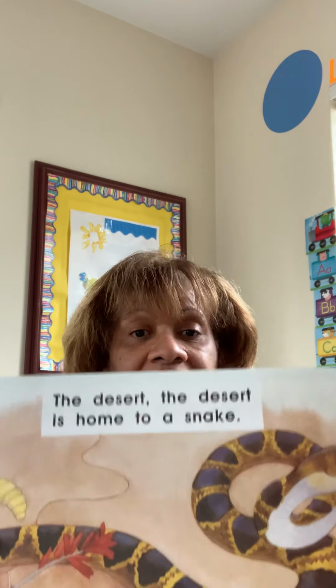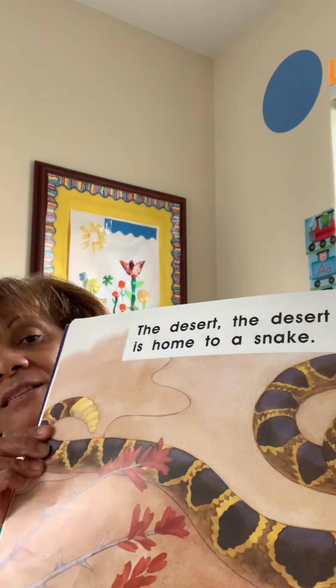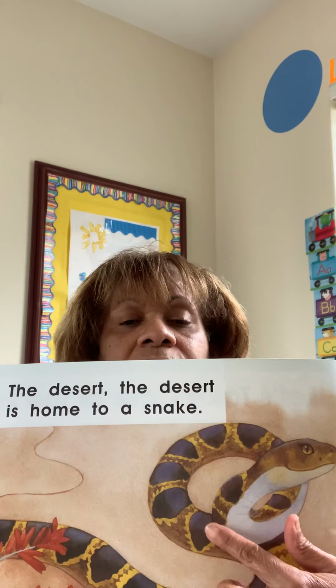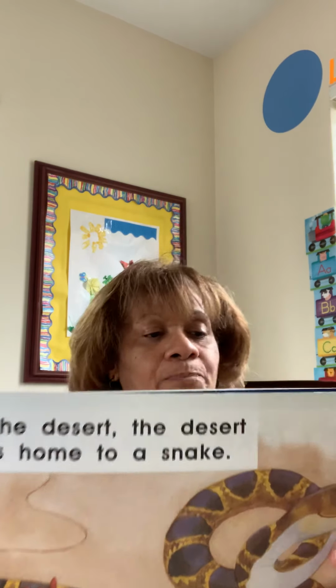Let's take care of the earth. Home sweet home. And when we take a look at this picture, this is a picture of the desert. The desert is a dry place, and it has different types of creatures or species of animals. And this is one type of animal, which is called a rattlesnake. A rattlesnake. Let's take care of the desert.